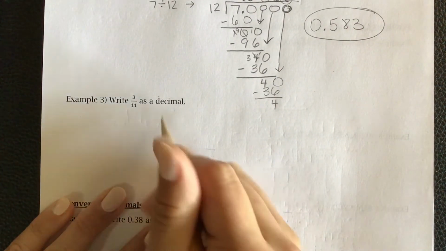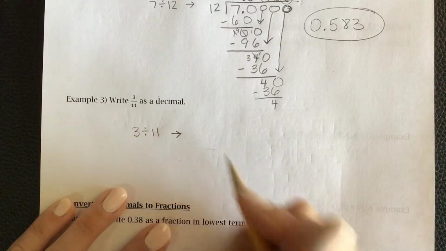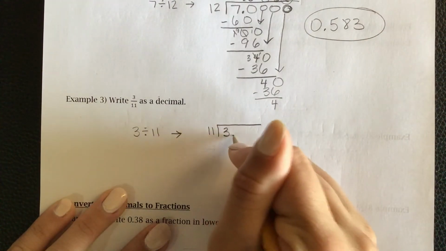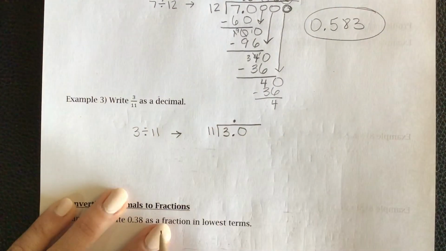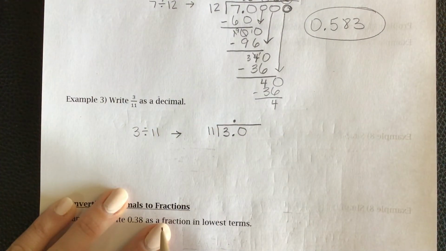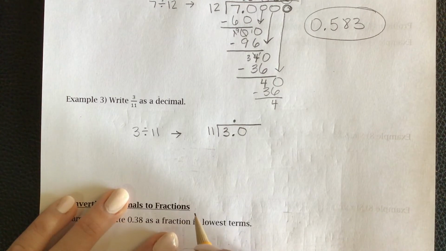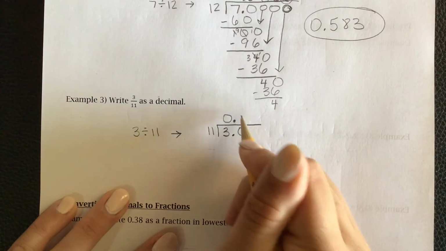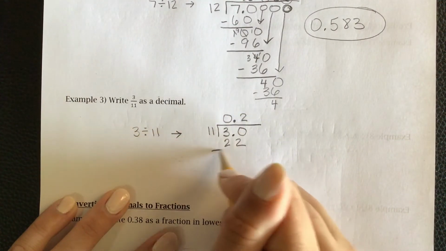Let's do 3/11. 3 divided by 11. 11 on the outside, 3 goes on the inside. We're going to put our decimal where we need it to be. It does not ask us to round, so we're going to keep going until we see a pattern or until we are done. 11 goes into 3 0 times. 11 goes into 30 2 times. 2 times 11 is 22.